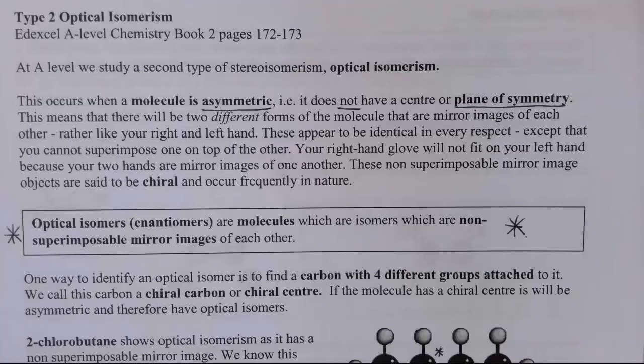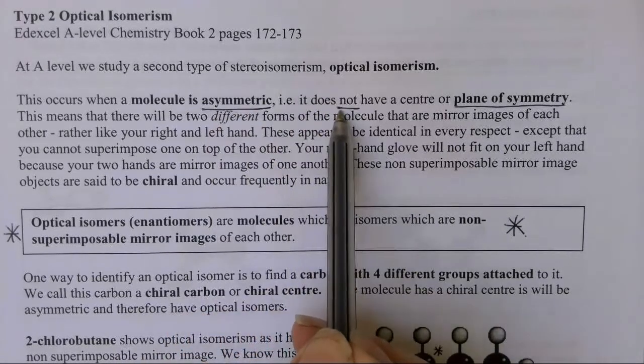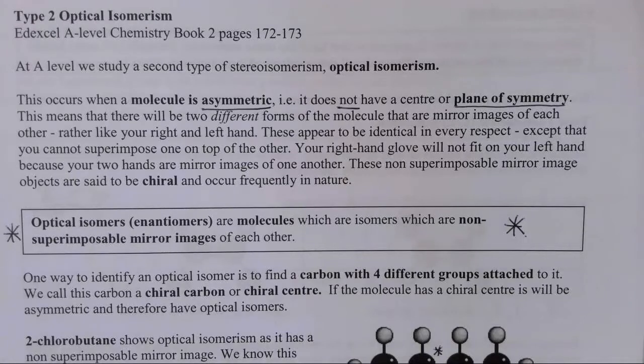Okay, so in this video we're going to be looking at the second type of stereoisomerism, optical isomerism. And we're going to have a look at what makes an optical isomer, and we're going to draw some examples. Okay, so optical isomerism occurs when we have an asymmetric molecule. In other words, it does not have a plane of symmetry. This means that there will be two forms of the molecule that are mirror images of each other.